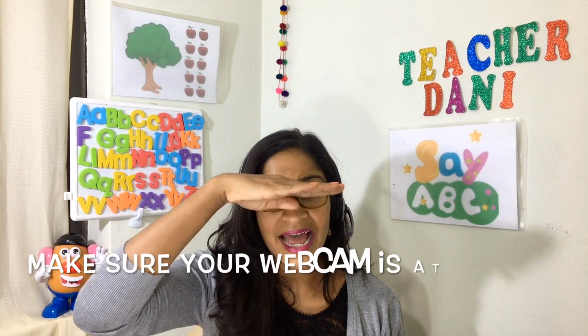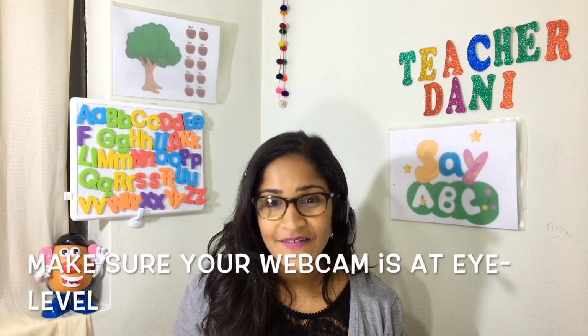Also, talking about the height of your computer and your eye contact, you want your camera to be at eye level. So if it's not, get some books or get a computer stand and make sure you prop your computer up so you're not looking down at the students. The computer is usually too low.